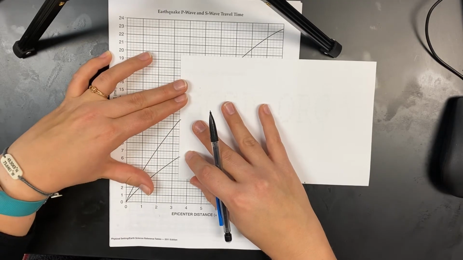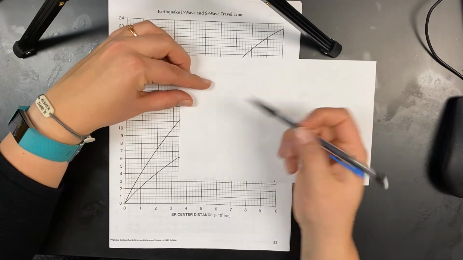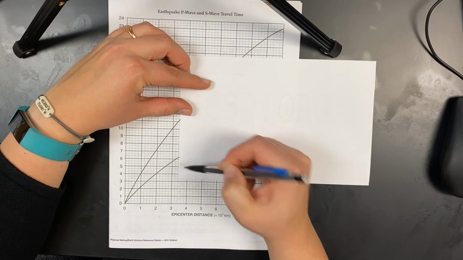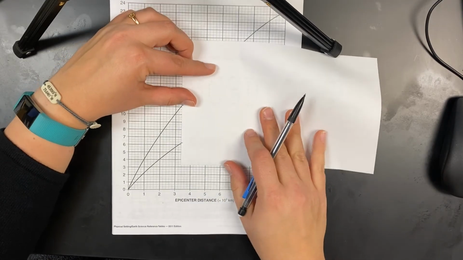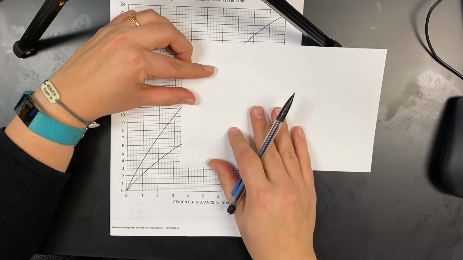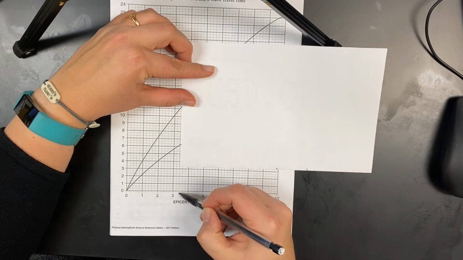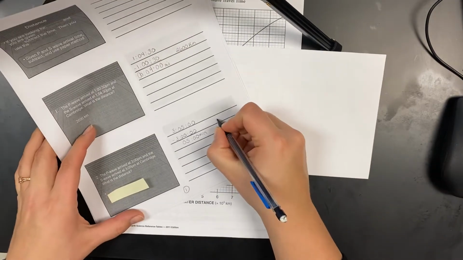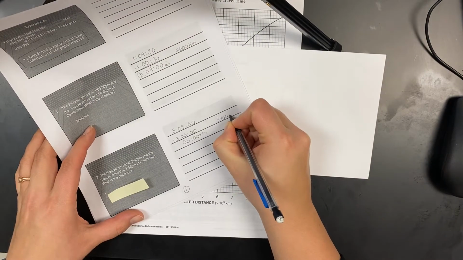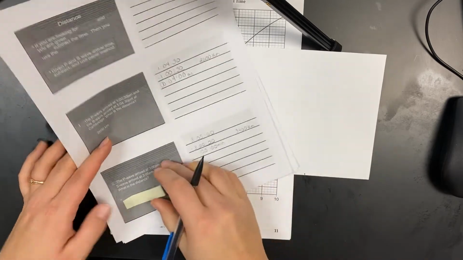They look like they line up right about there. So then I'm going to follow it down. Remember, these go up by 200s. So I've got, silly tripod, you're getting in the way, 3,200, 3,400. So 3,400 kilometers. Did I come out to that?